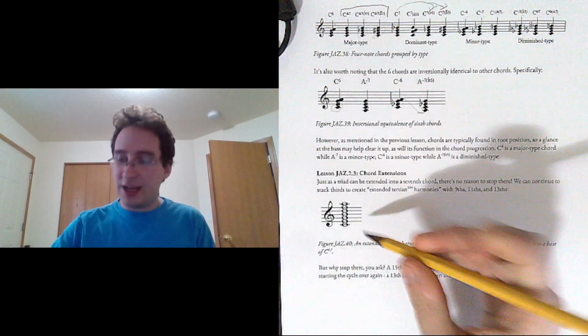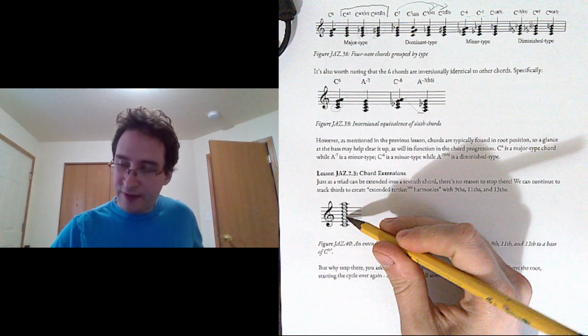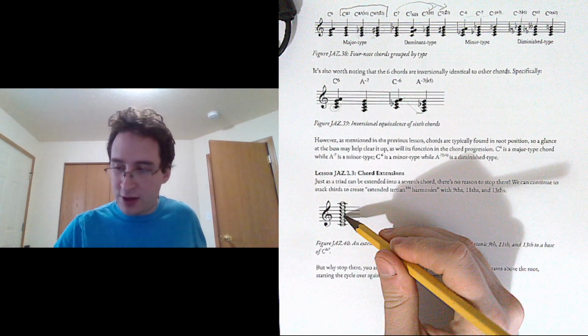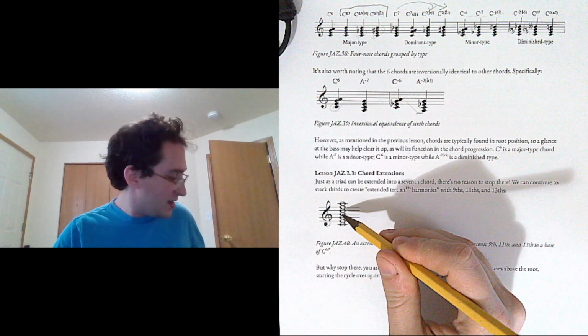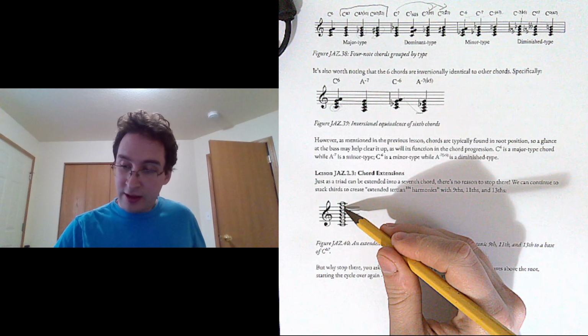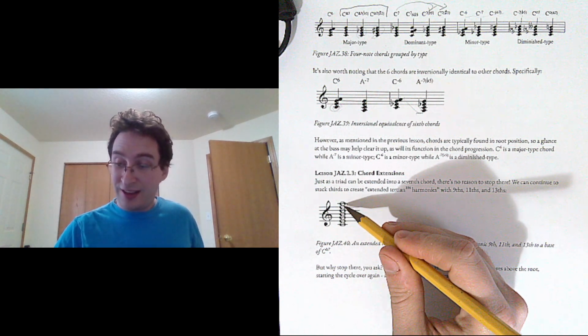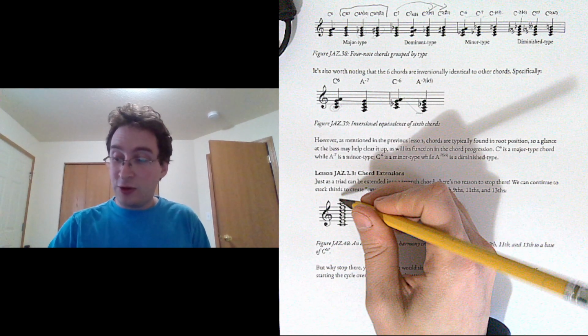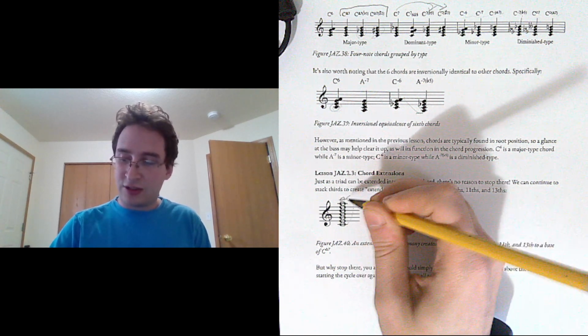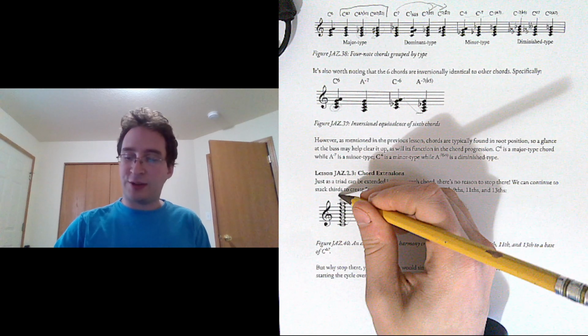Just as you can take a triad, 1, 3, 5, and add on a seventh, there's no reason to stop there. You could add on a fifth note. That would be a ninth, another note, an 11th, 13th. If you tried to add a 15th, oh wait, that's just a C again. That's just the root 2 octaves up. So that's why we stop at 13.